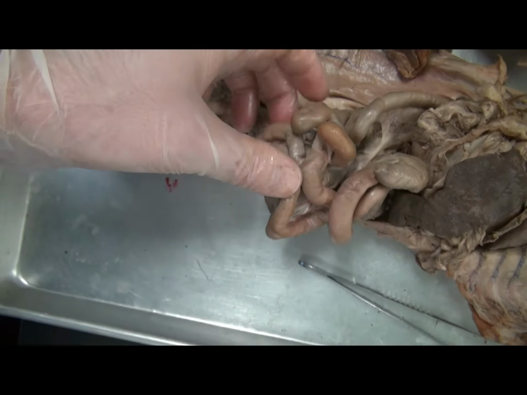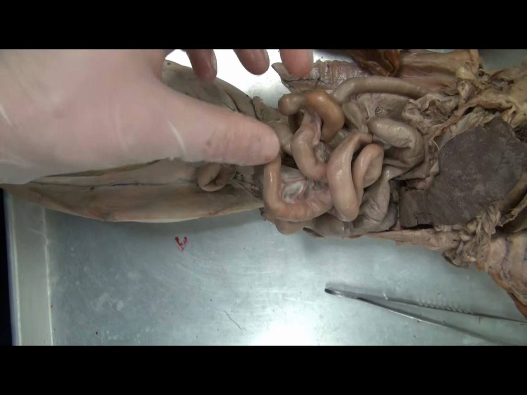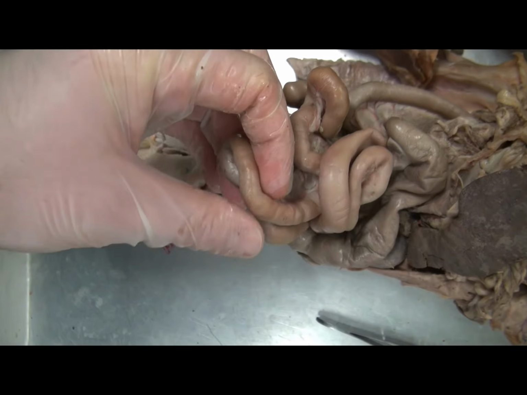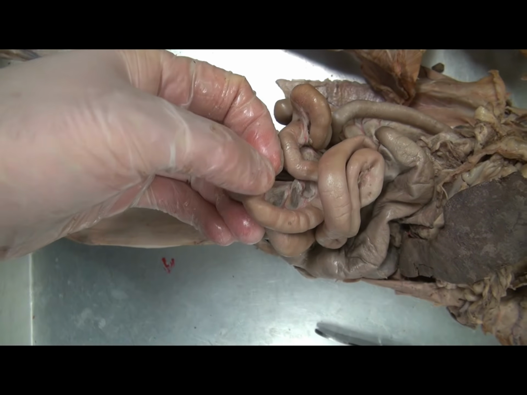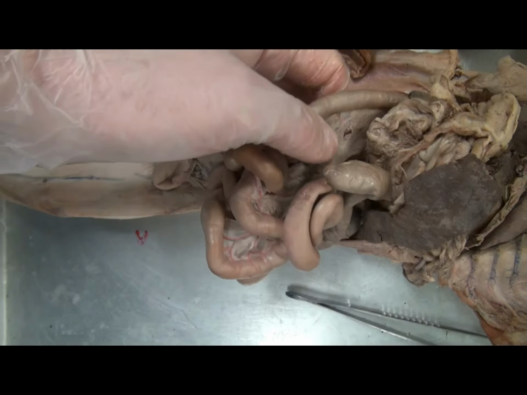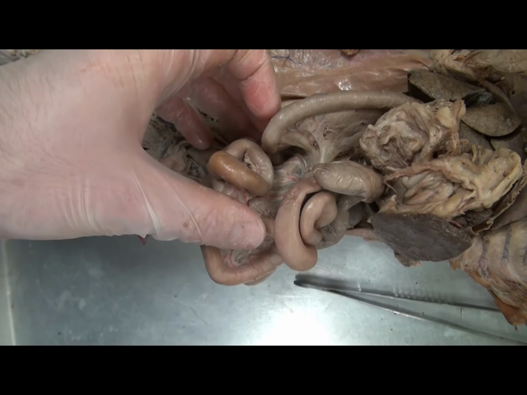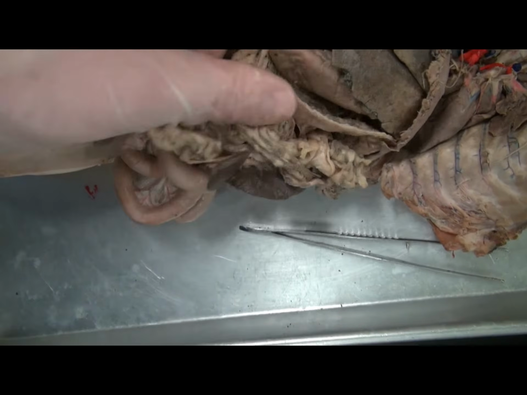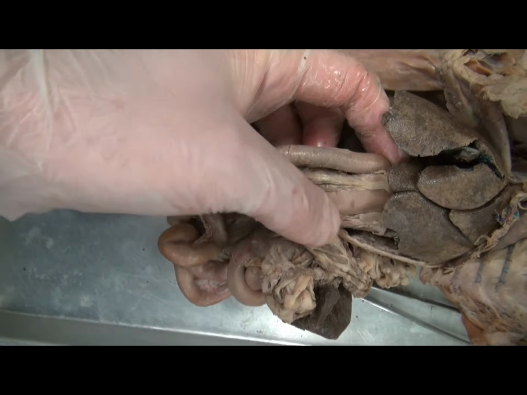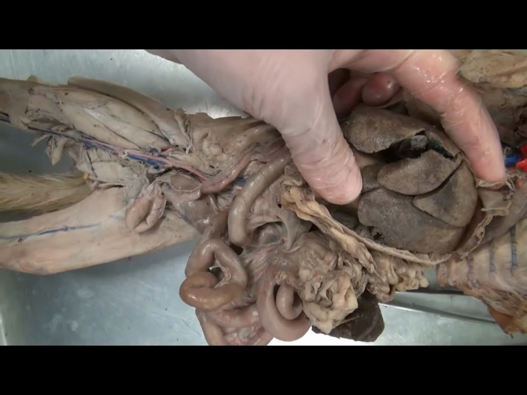All of these three regions look the same macroscopically, but they would vary microscopically. For example, there would be more Peyer's patches, those regions of the immune system, in the ileum, but not in the other sections. There are glands present in the duodenum, which are not present in the other sections. Not only does the stomach empty into the duodenum in this region, but so too do some of the accessory structures.